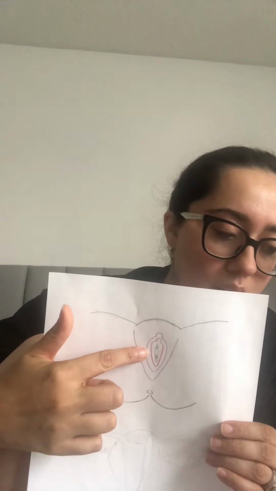Here is the anus, and then here is the pubic area, and then I have this here, that is the labia majora, and then next to that is the labia minora.